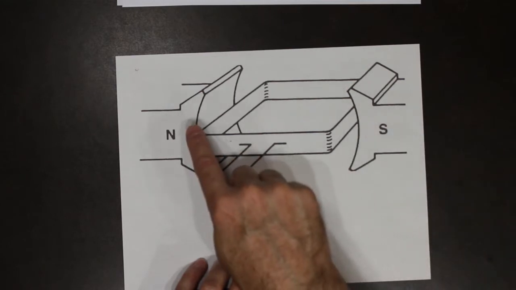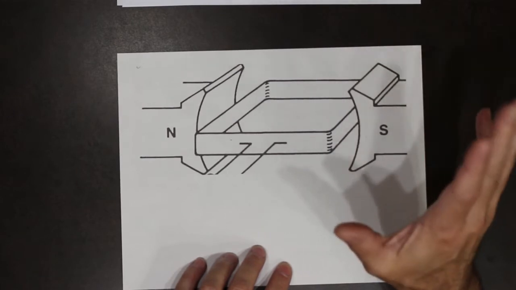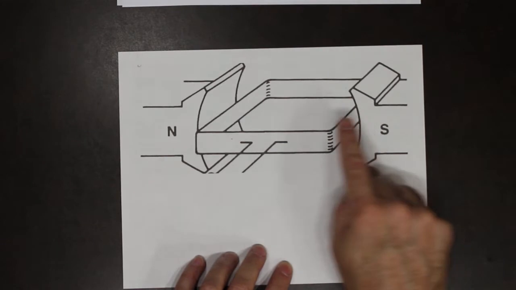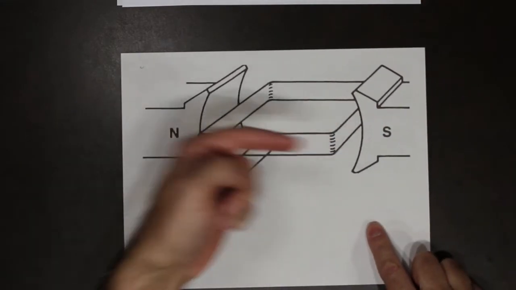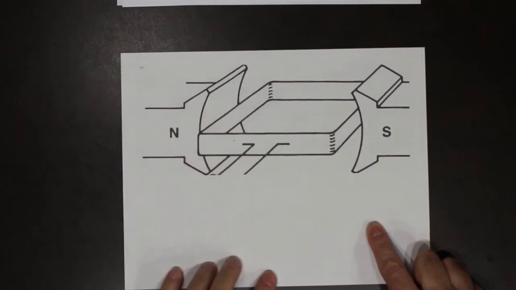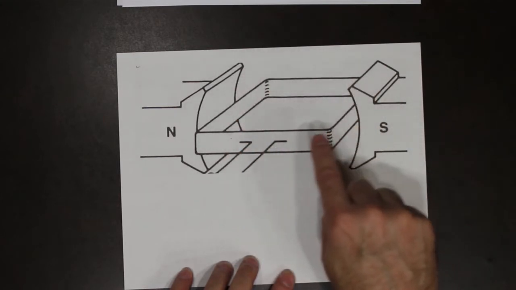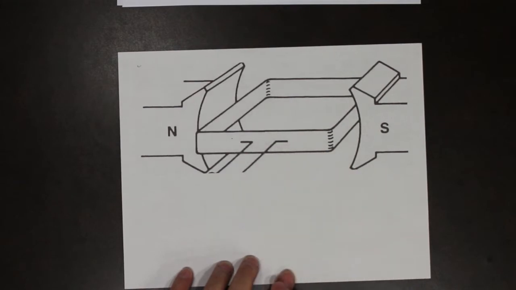As we know, the magnetic lines of force have direction, and the direction is from north to south, so there's a magnetic field flowing in this direction. I now place a current carrying conductor in a loop inside the magnetic field.